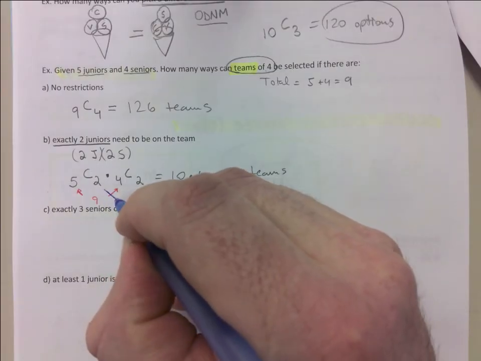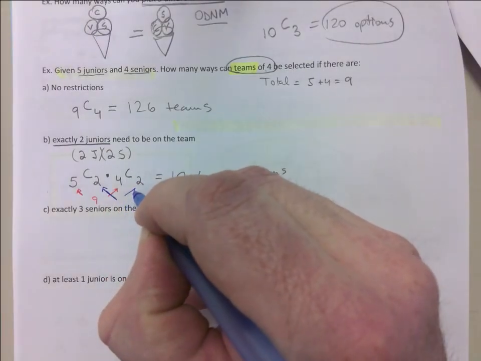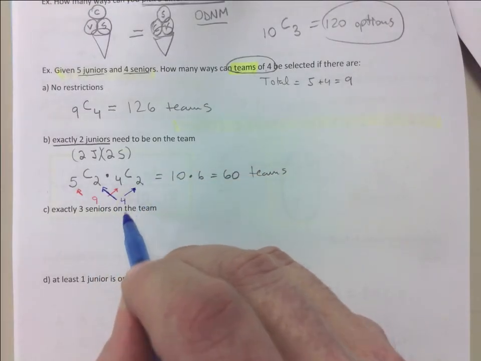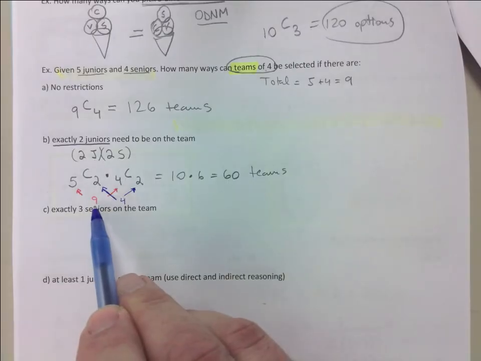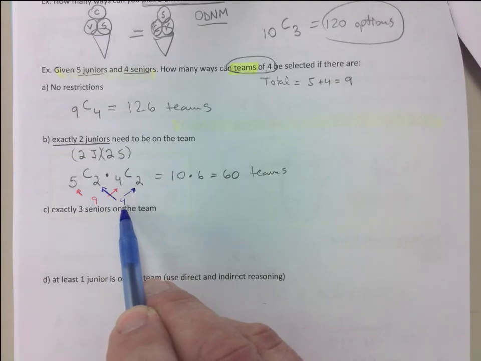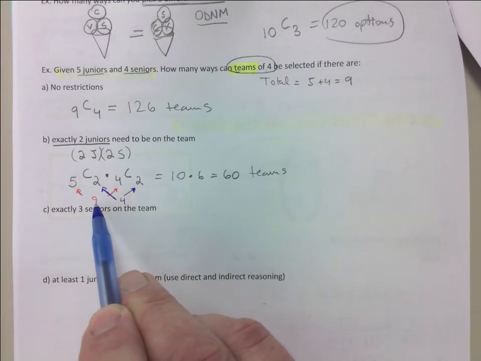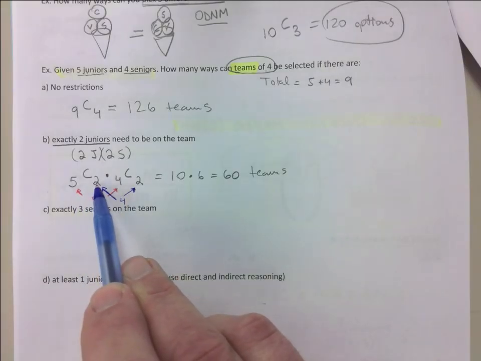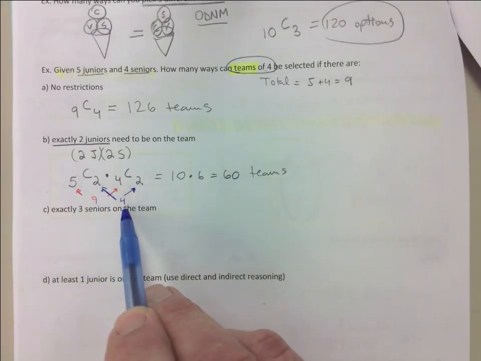These add up to 2 and 2 is 4. So there's always 9 in total. And what's the size of my team? 4, right? So that's something you should be checking. Is my total adding up? And is the team still always out of 4? Because that was a restriction way at the beginning that we need to fulfill.